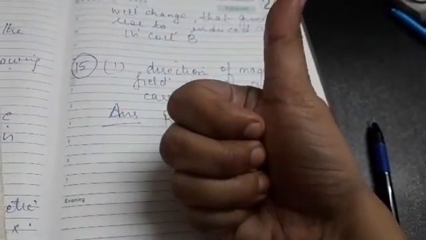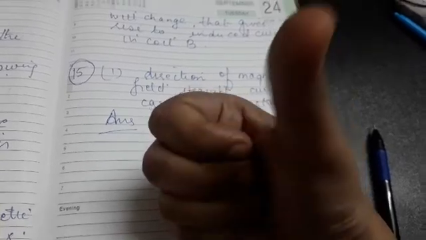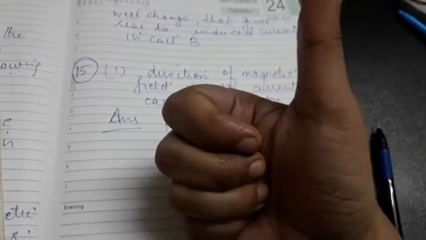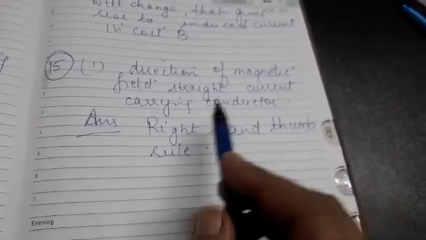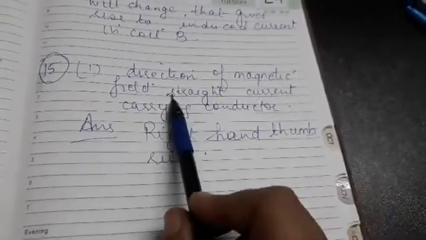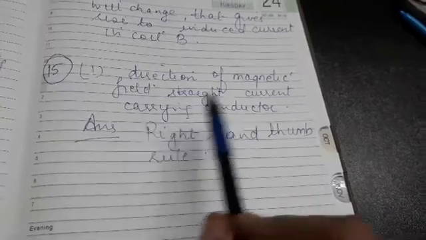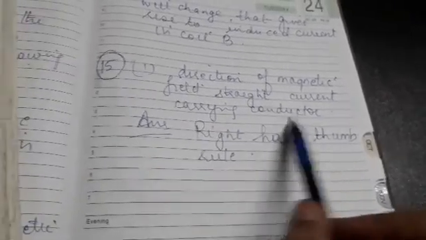This is my right hand, this is the thumb. This curled finger shows the direction of the magnetic field. And what does this thumb show? The thumb shows the direction of the current. So this is the right hand thumb rule which we use for the direction of the magnetic field for a straight conductor through which current is flowing.